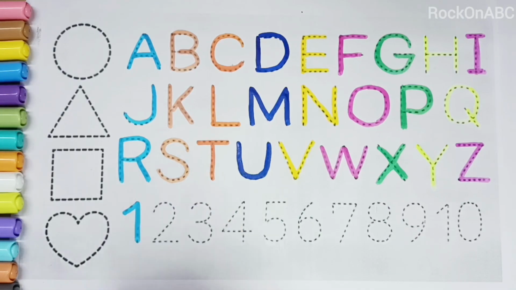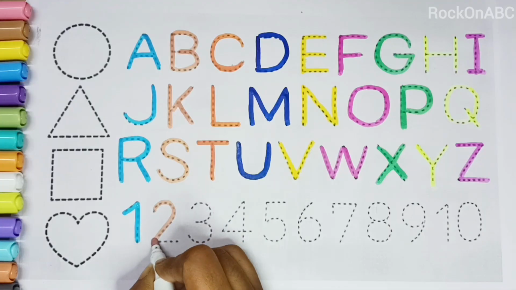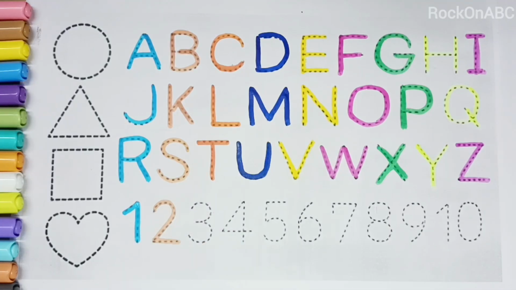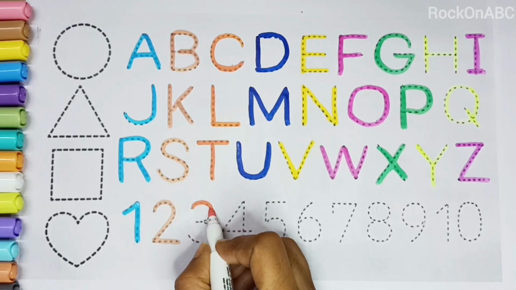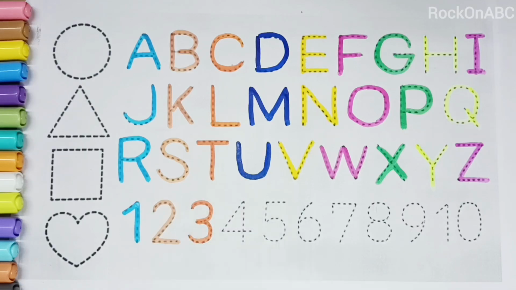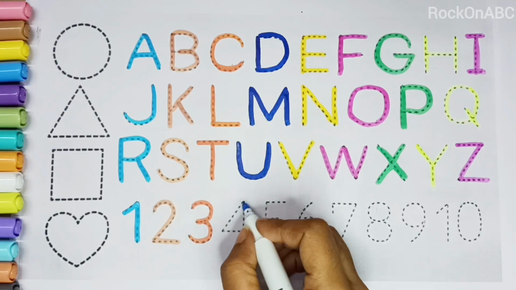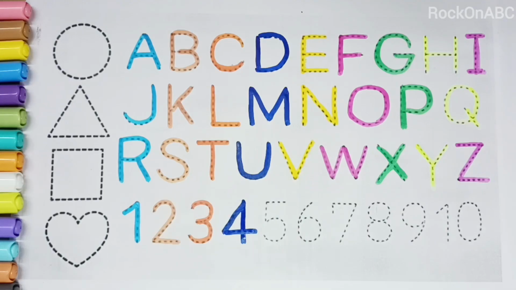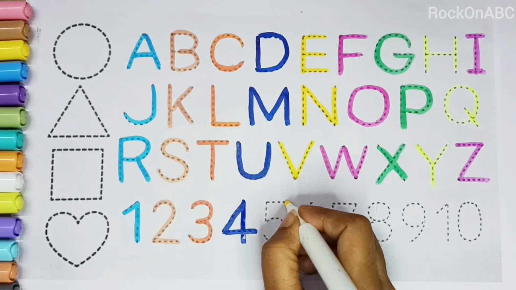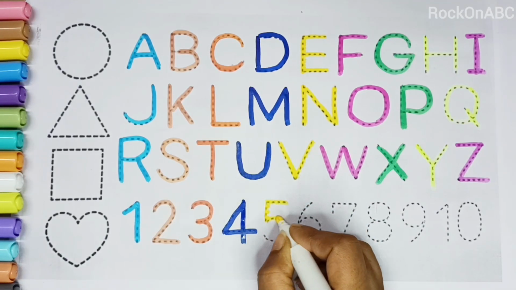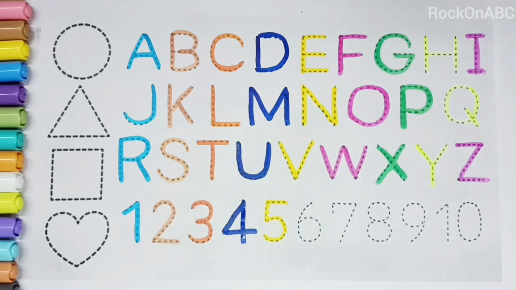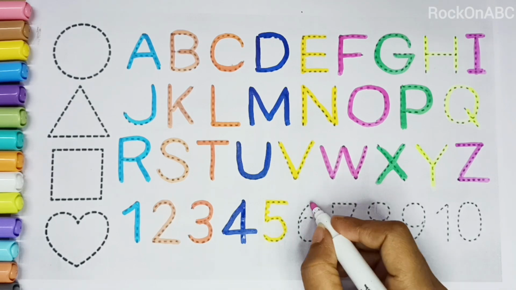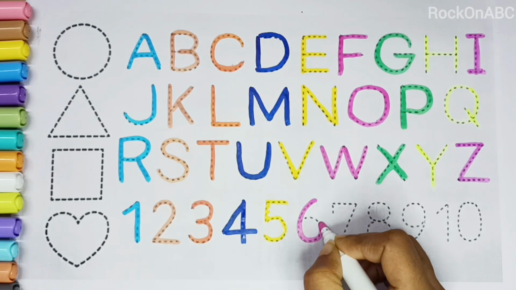Sky blue color 1. Brown color 2. Red color 3. Navy blue color 4. Yellow color 5. Dark pink color 6.